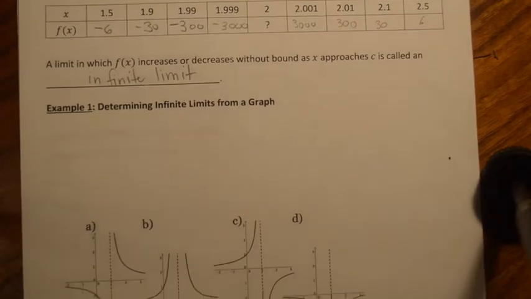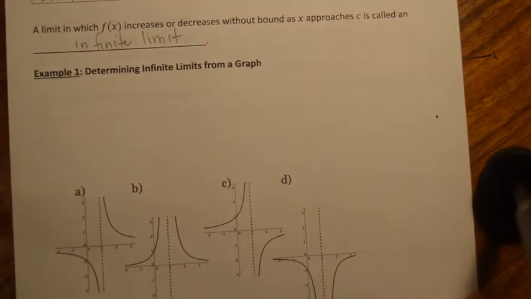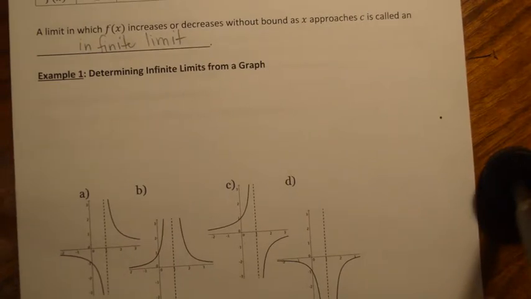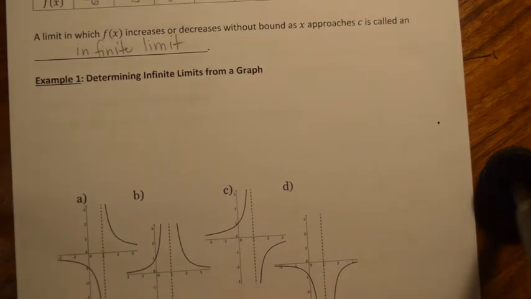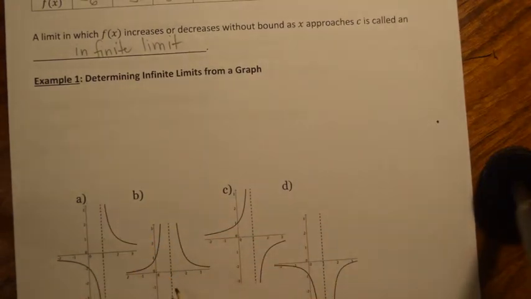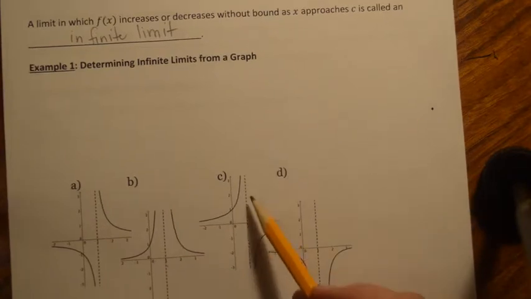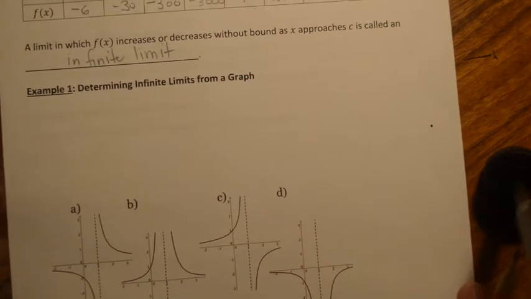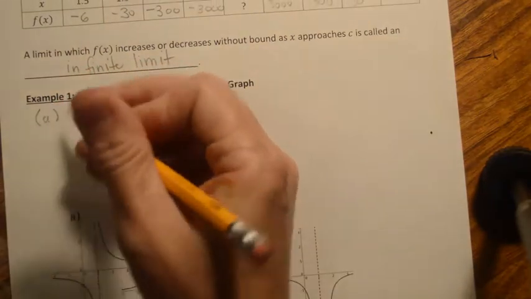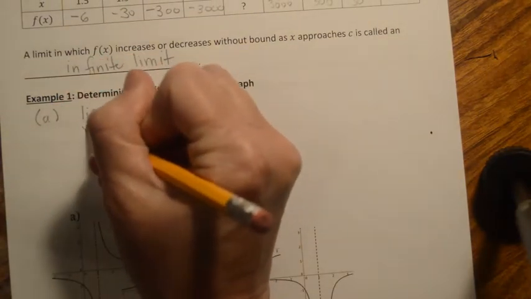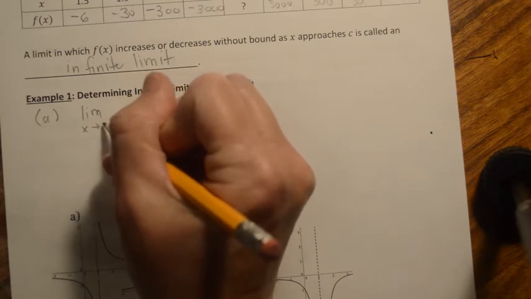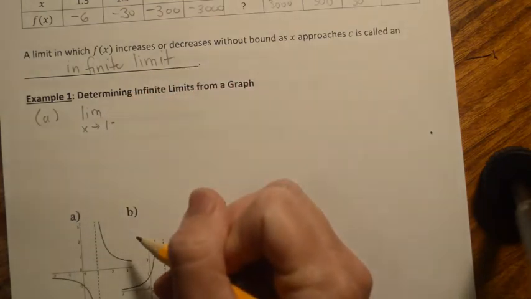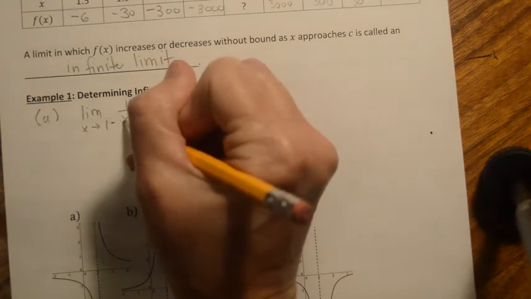Okay, so let's take a look at some of these examples down here. We've got parts A, B, C, and D. In part A, we're going to take a look at what happens as x approaches our vertical asymptote right here. Notice how in each case that vertical asymptote, or that spot where there's an infinite limit, occurs at 1 each time. So we're just going to say how it happens. In part A, we're going to say the limit as x approaches 1 from the left.